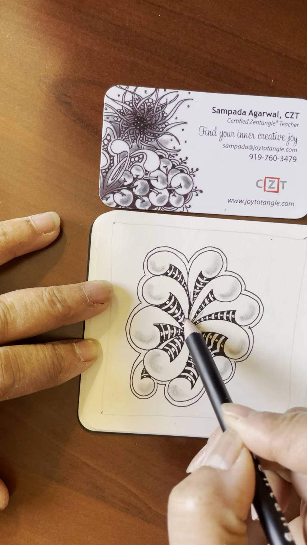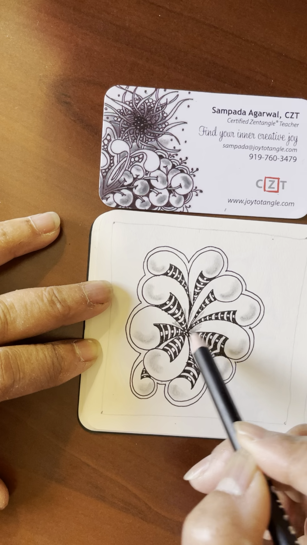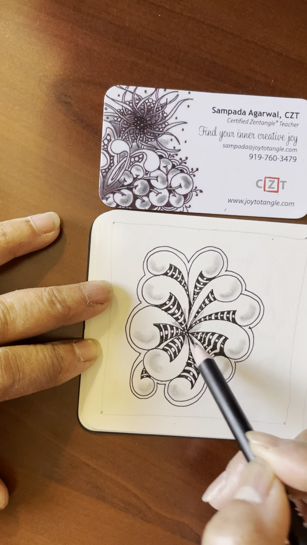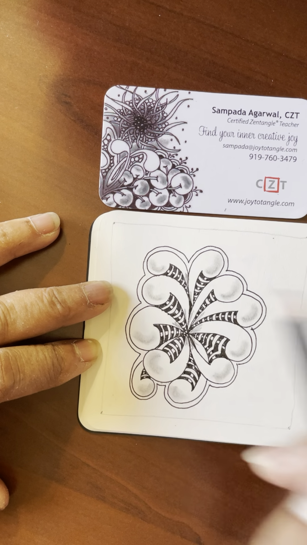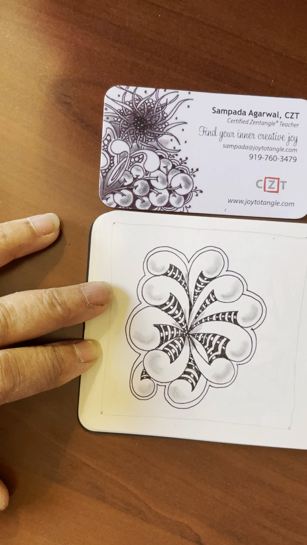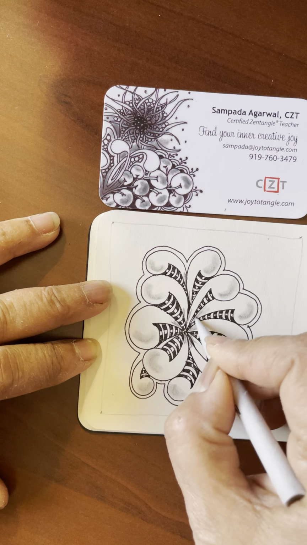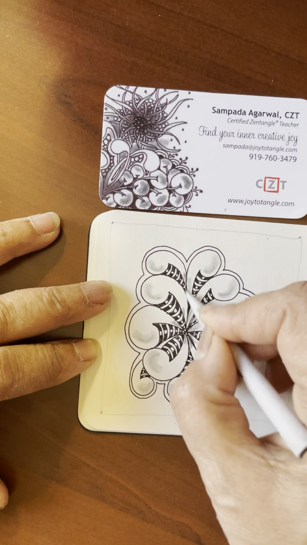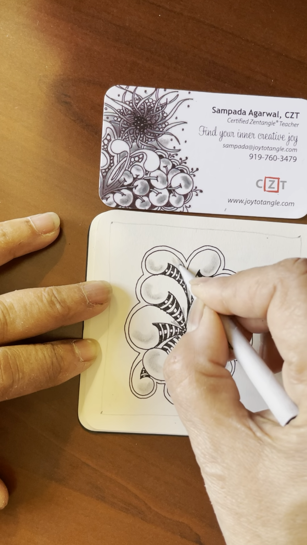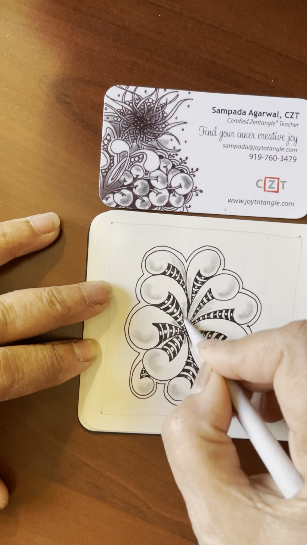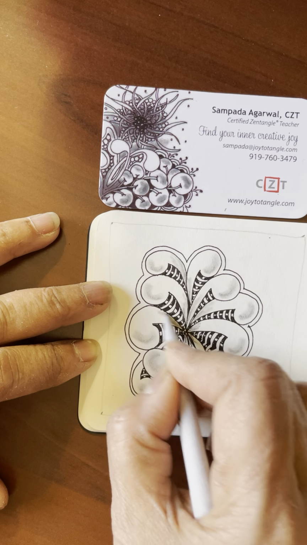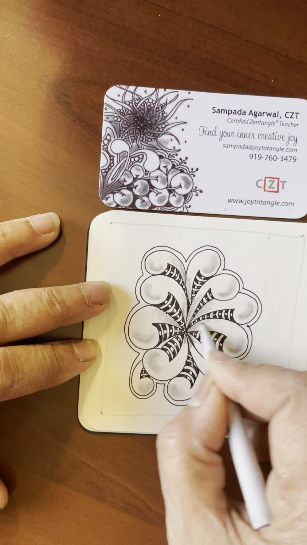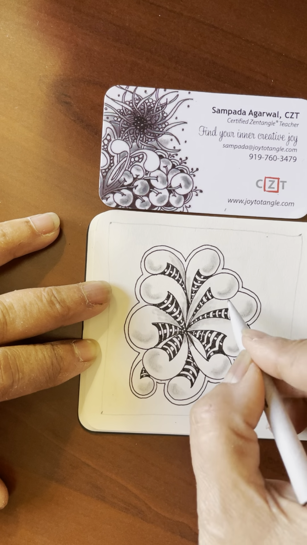So I'm just going to add a little more drama. And I call shading drama because it just does add a lot of oomph to your tangle, right? And surprisingly, it also hides.